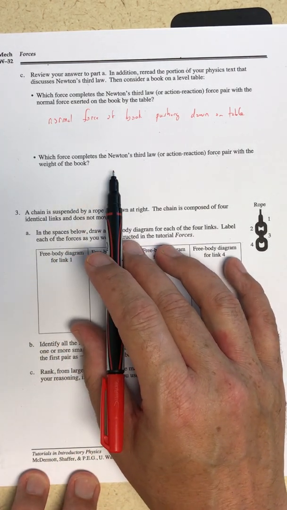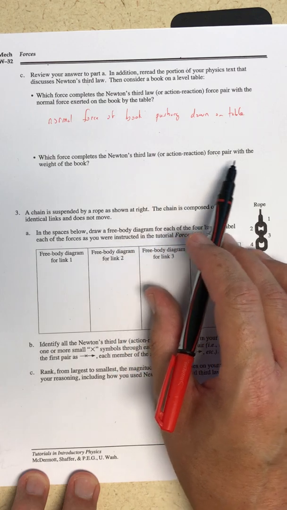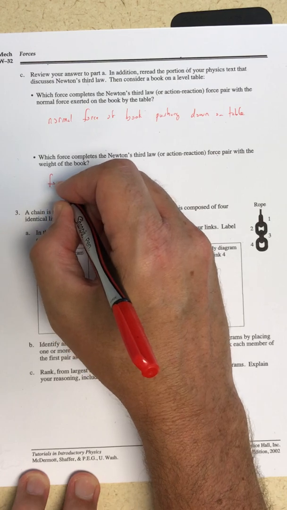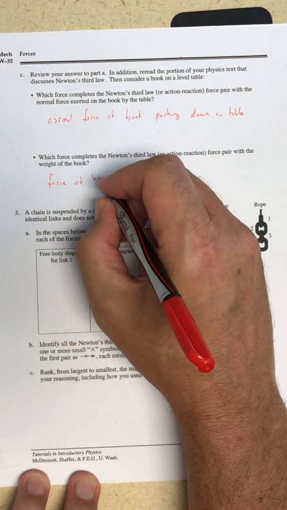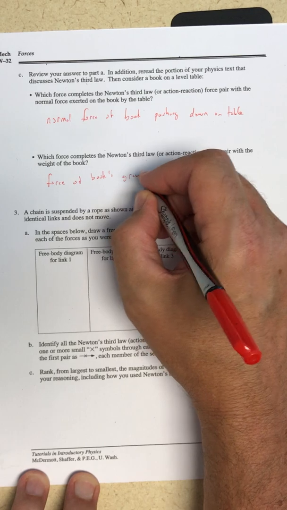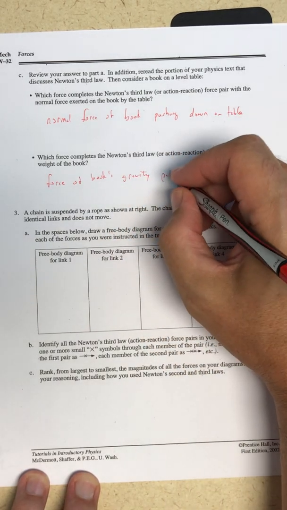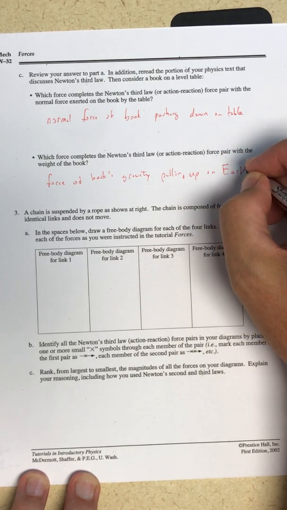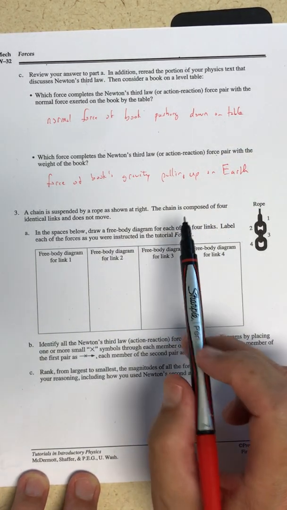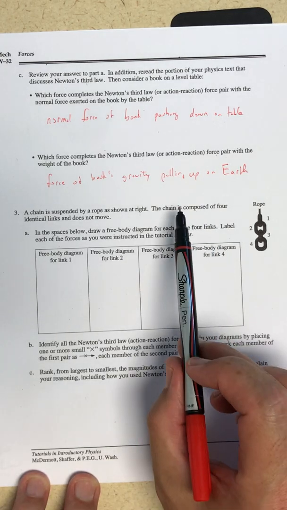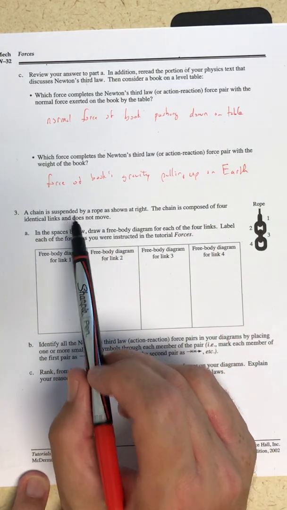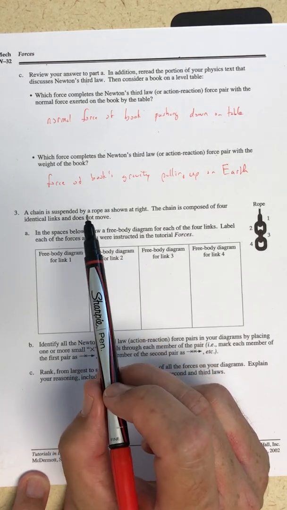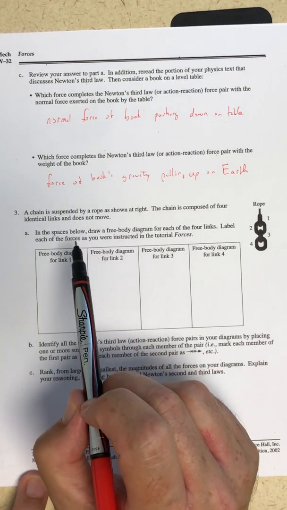Which force completes Newton's third law, or action-reaction force pair, with the weight of the book? That is the force of the book's gravity pulling up on all of our planet Earth. So, what are equal and opposite about weight? The force of Earth's gravity pulling down on the book is equal and opposite to the force of the book's gravity pulling up on Earth.